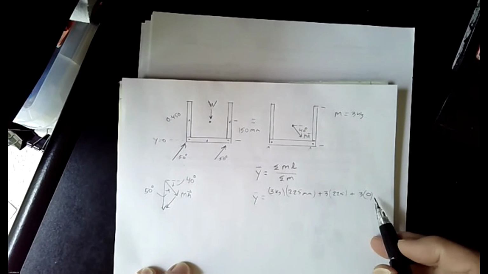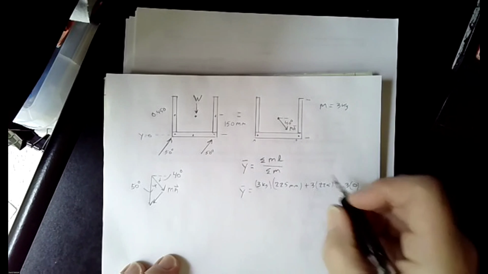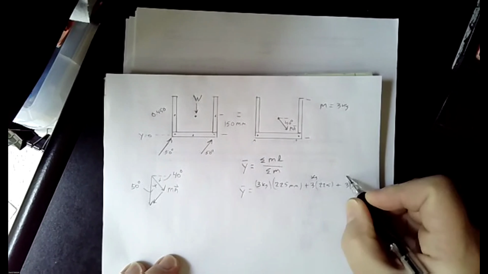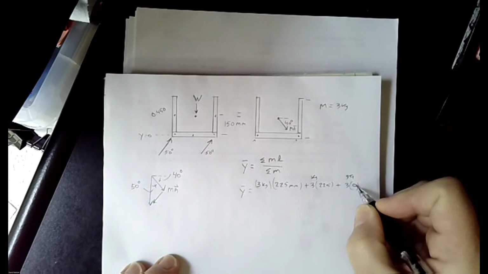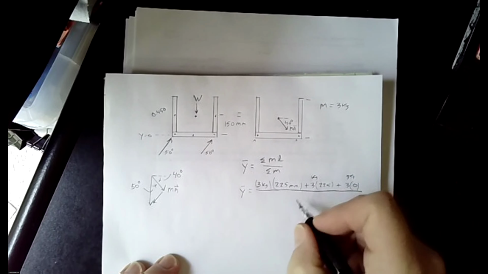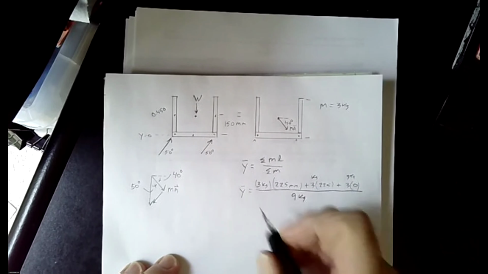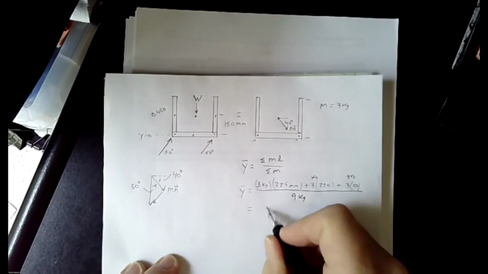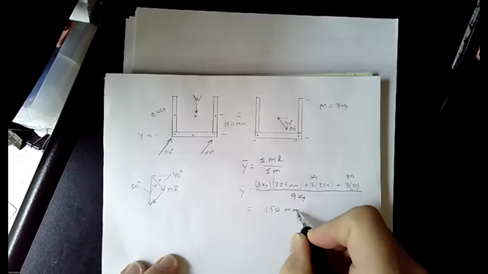Hence, 3 kilograms times 0, and then divide that all by the total mass, which is 9 kilograms. So when the smoke clears, I get 150 millimeters.